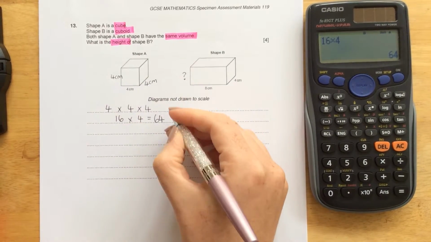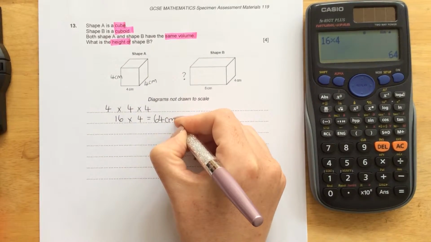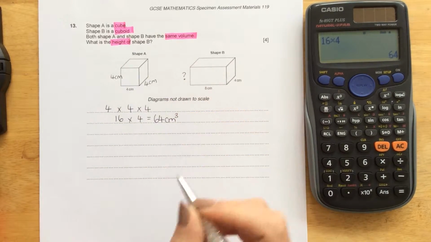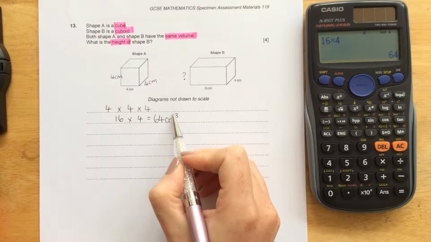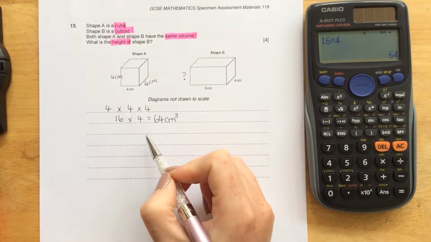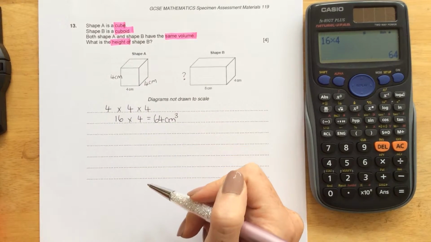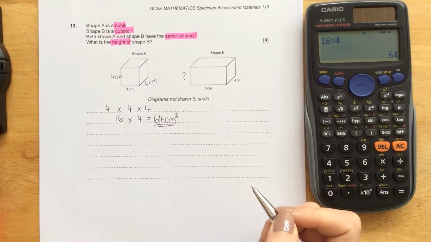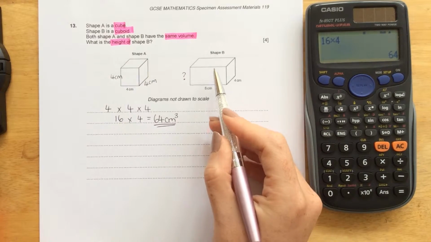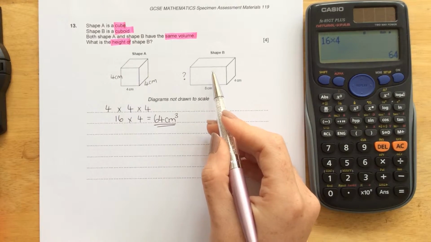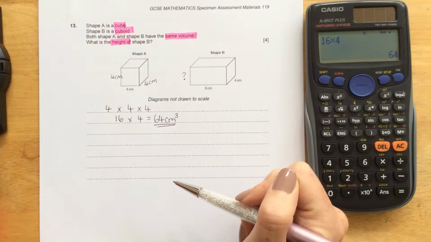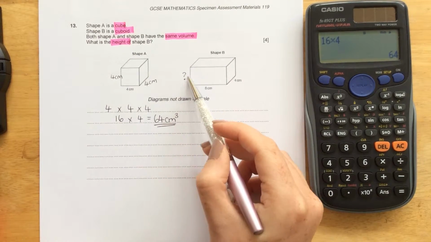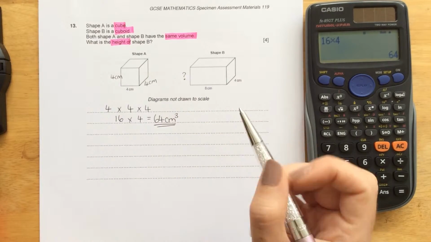Now volume is always measured in centimetres, metres, or whatever the measurement is given to you, cubed. And we know that because we've had to times 3 numbers together to get the volume, because it's a 3D shape. So now I've worked out the volume of shape A. I now know that the volume of shape B is also 64 centimetres cubed, because it says they have the same volume. So I need to work out this missing side now to answer the question fully.